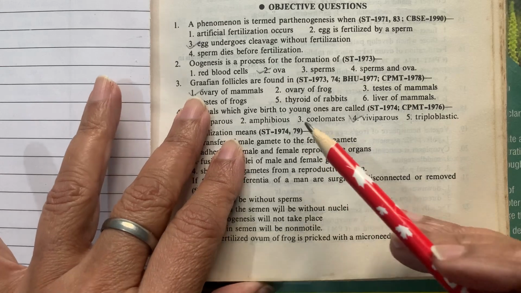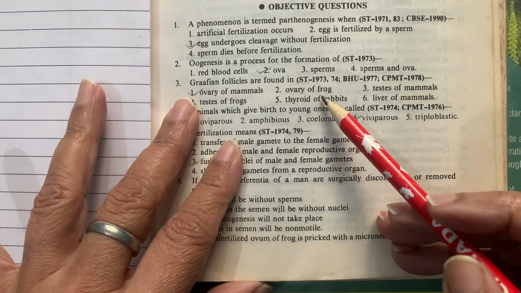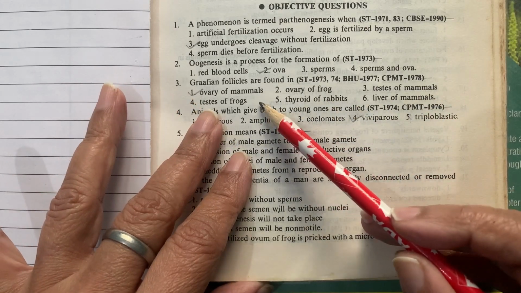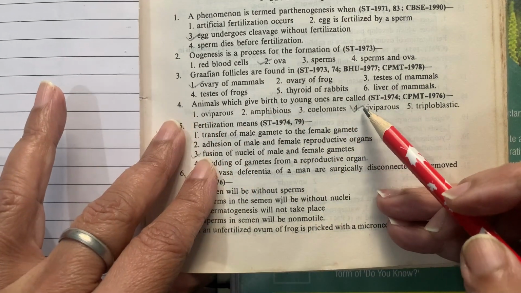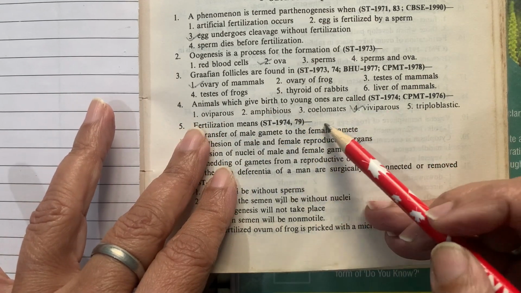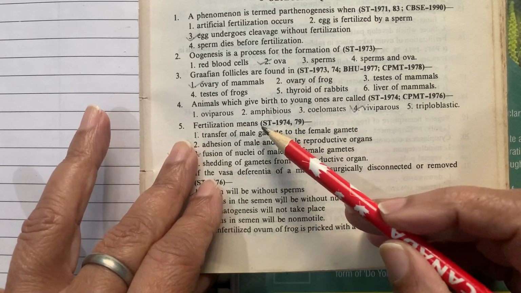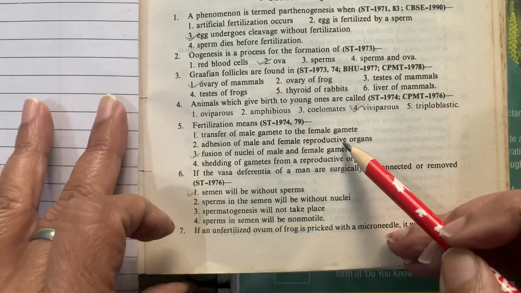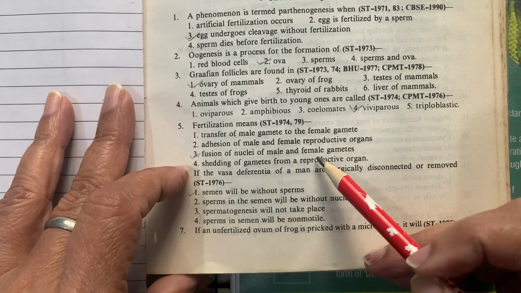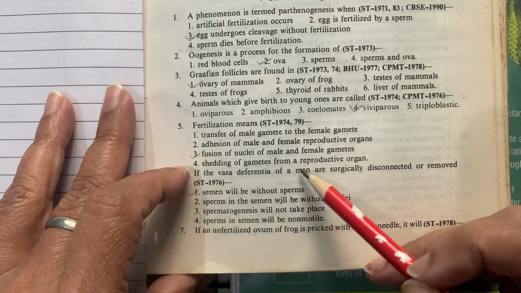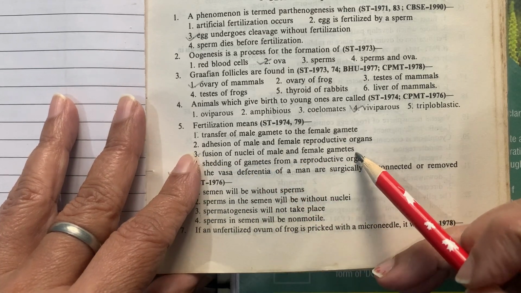Second, Graafian follicles are found in ovary of mammals, ovary of frog, testes of mammals, testes of frog. Correct option: ovaries of mammals. Animals which give birth to young ones are called oviparous, amphibious, coelomates, viviparous, triploblastic. Viviparous. Fertilization means transfer of male gamete to the female gamete, addition of male and female reproductive organs, fusion of nuclei of male and female gametes, shedding of gametes from a reproductive organ. Third one, fusion of nuclei of male and female gametes, is the correct option.